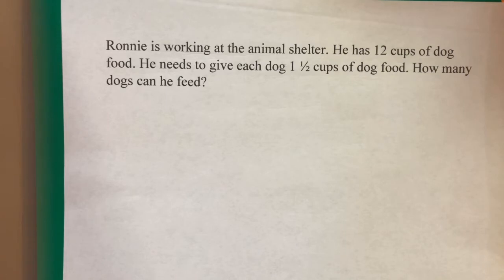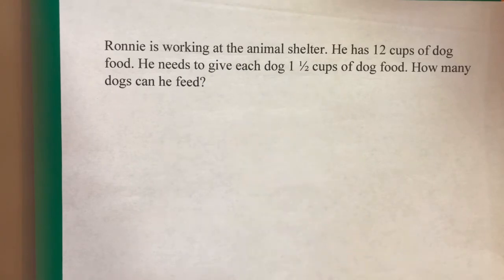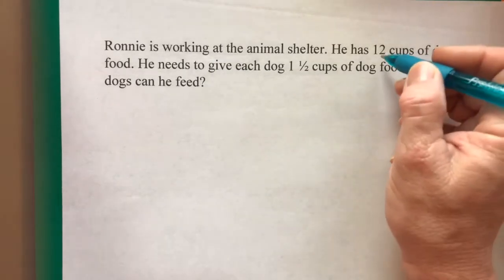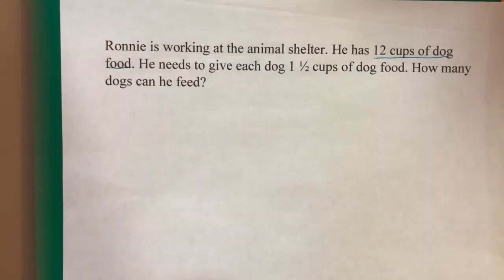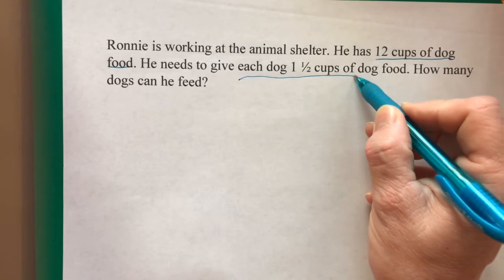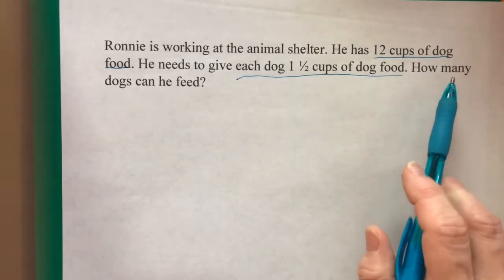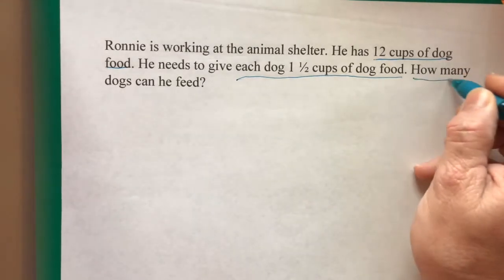Now we're going to read it again. In order to understand the problem, we need to find out what information it gives us and what the question is. Ronnie's working at the animal shelter. No numbers in that. He has 12 cups of dog food. That's important. He needs to give each dog 1.5 cups of dog food. How many dogs can he feed? And that's going to be our question.